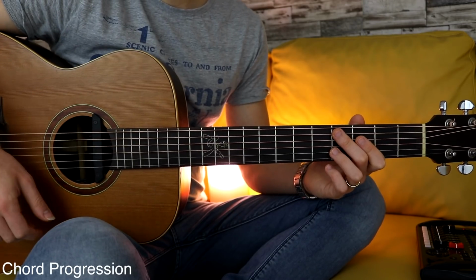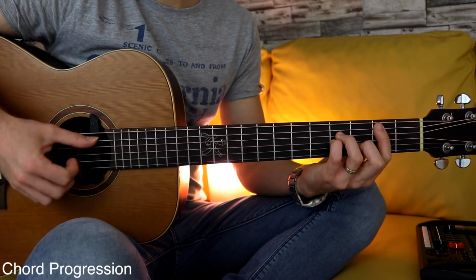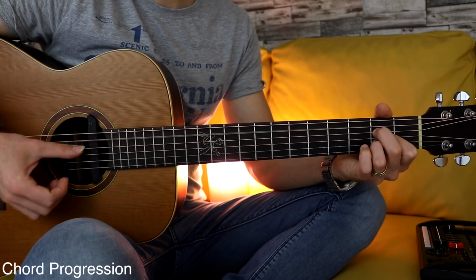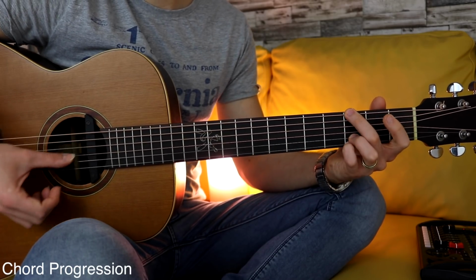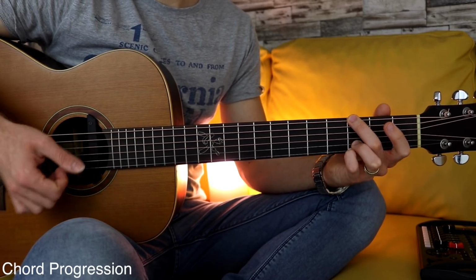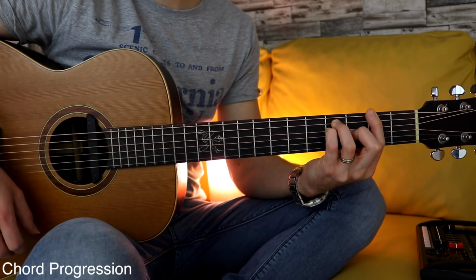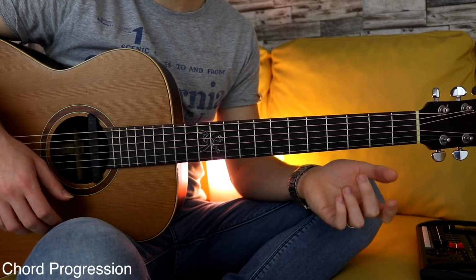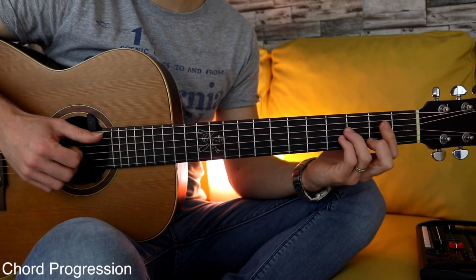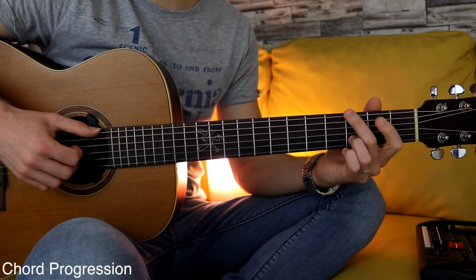Now guys, the chord progression we're checking out today is B minor, A major, and G major. Very simple chord progression. At some point we're going to throw in an F sharp major chord depending on which style of music we are playing. But mainly we're going to focus on 3 chords, B minor, A, and G.